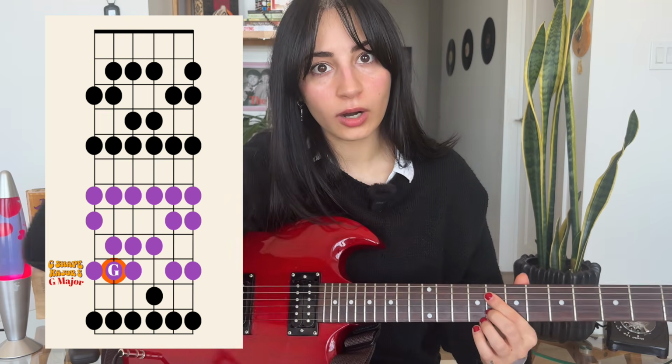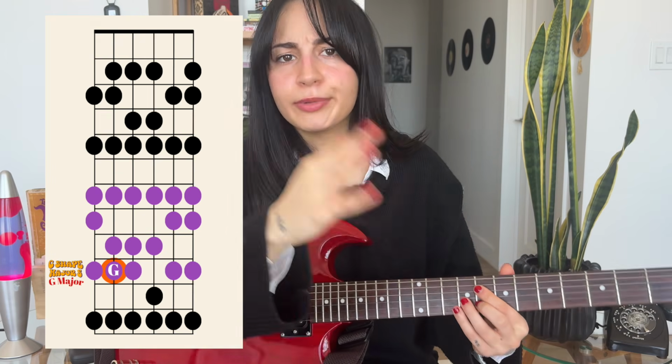And so now, if you want to learn about how the other 4 major scale shapes connect to this, because they do, I'll leave a link down below.